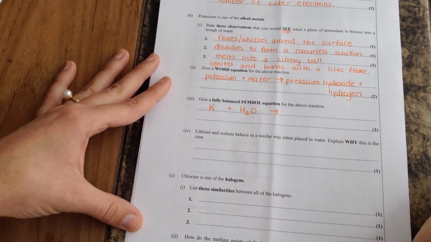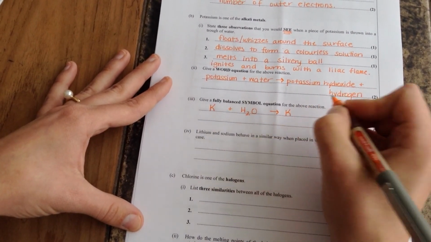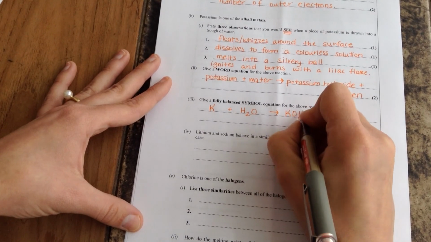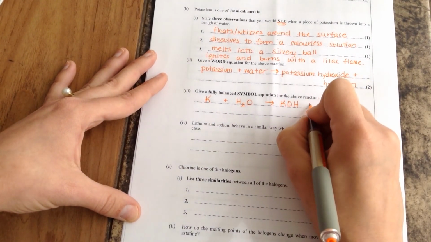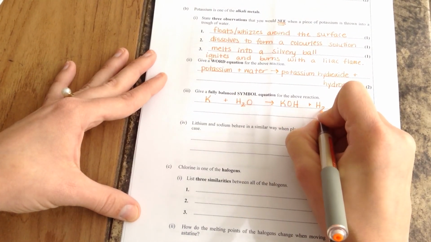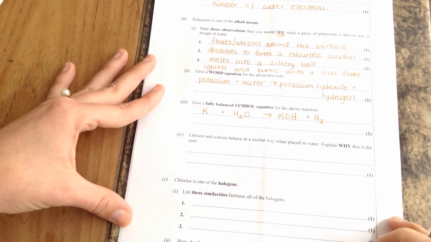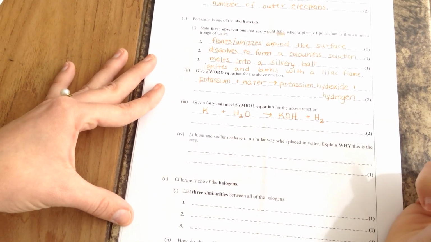For potassium hydroxide, we have K, which has a +1 charge, and OH, which has a -1 charge. So those are balanced. We don't need any subscripts. And don't forget that hydrogen is one of our diatomics, so we need H2. Okay, so now the last thing that we need to do is balance it.